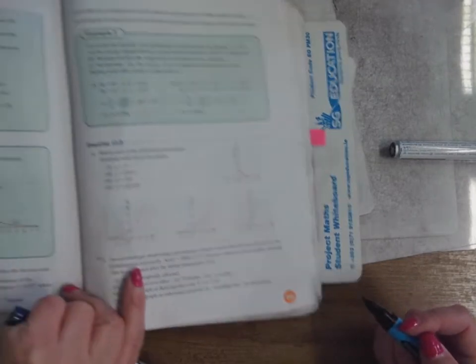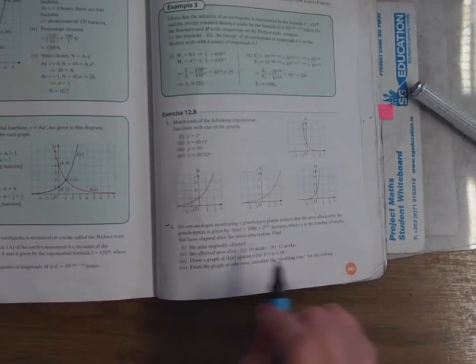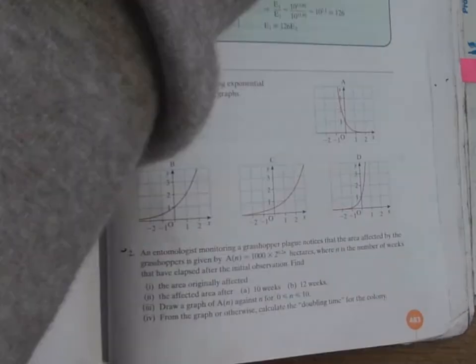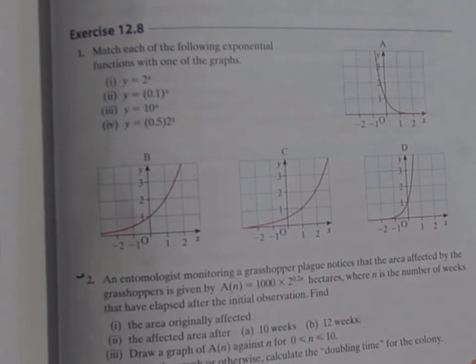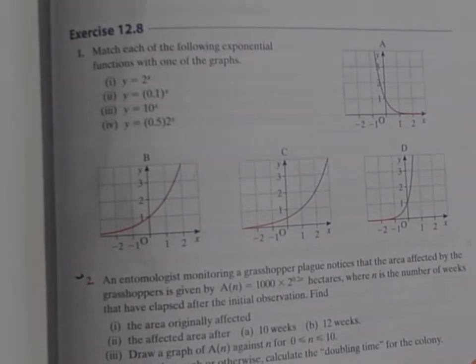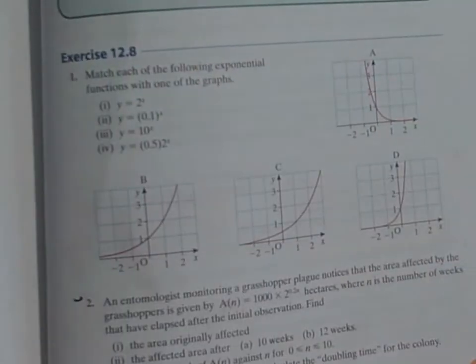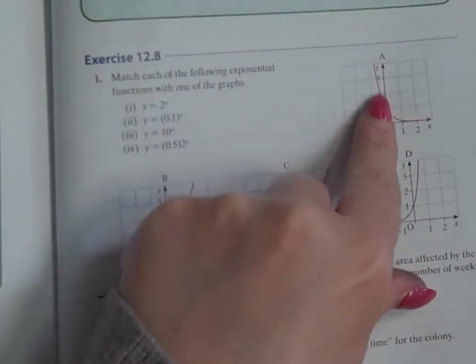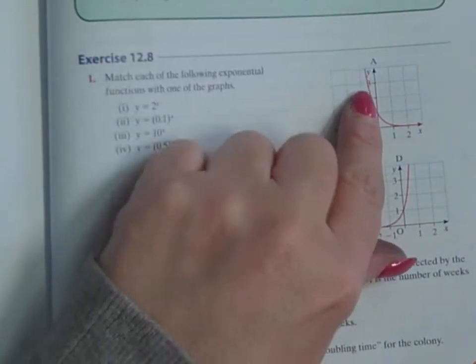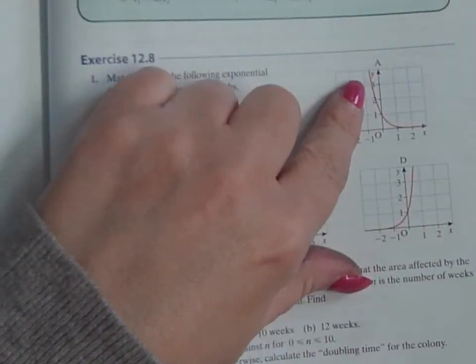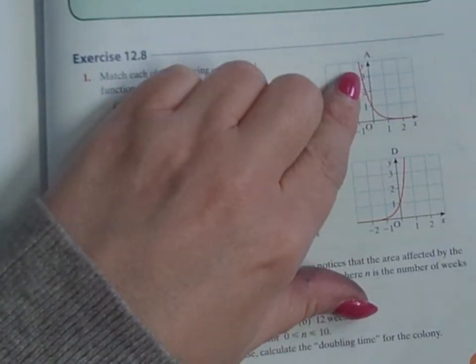Right, we might just look together at question 1 on page 483 if you have it. If you don't, I have it up here. Match each of the following exponential functions with the graphs. So look, what do I know about this one? It's on the left hand side and it's coming down. So what do I know about the base? It's something to the power of x, but what do I know about the something? It's a fraction, isn't it? It's between 0 and 1.